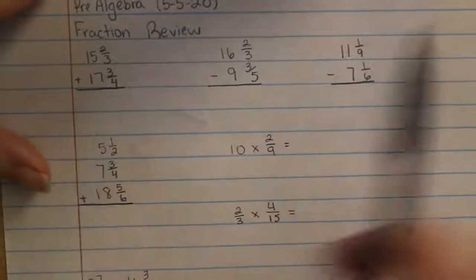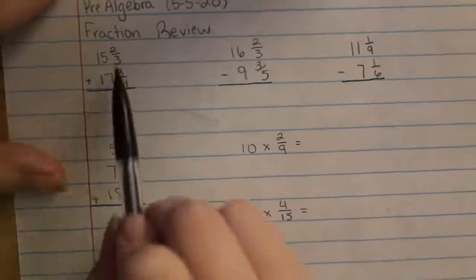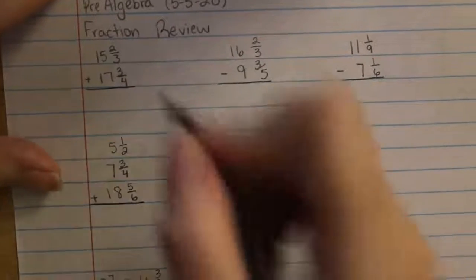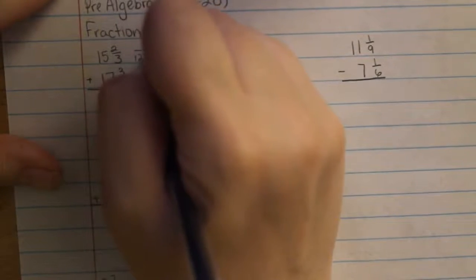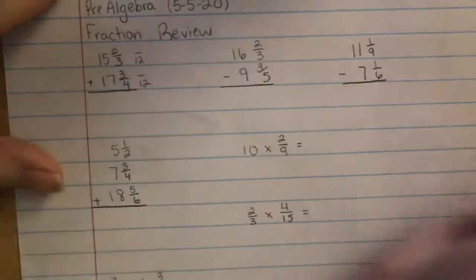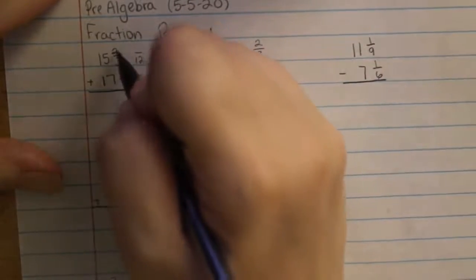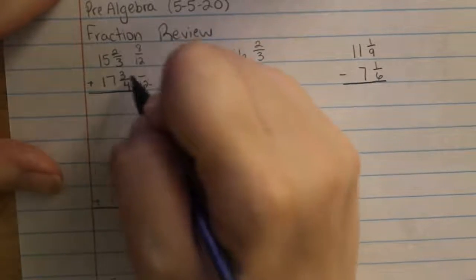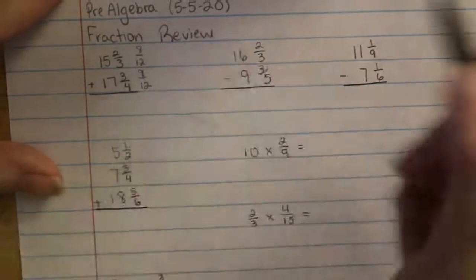So here, I want to add these two fractions. I can't do that right away because I've got 2/3 and 3/4. They don't share a common denominator. So I'm going to have to change both of these to what I know their least common denominator is, which is 12. I did 3 times 4 to get 12, so I have to do 2 times 4 for the top. I did 4 times 3 to get 12, so I have to do 3 times 3 for the top.